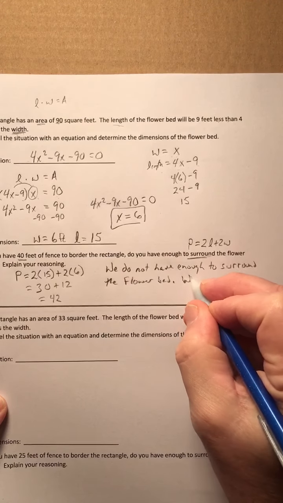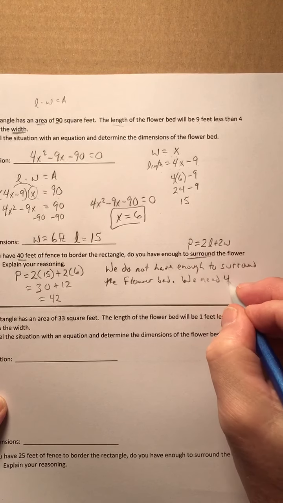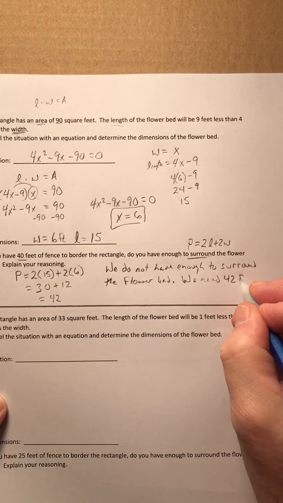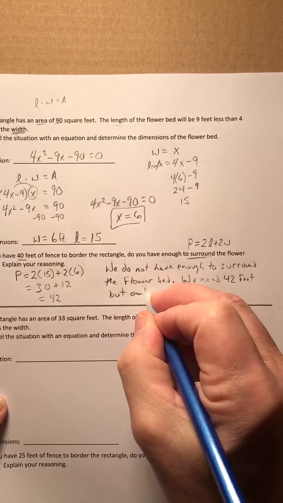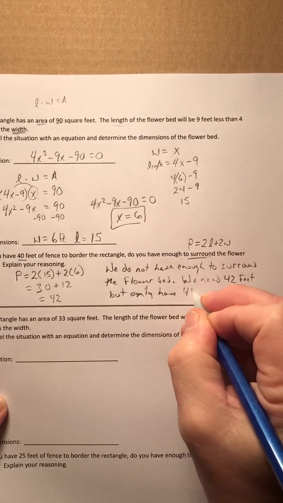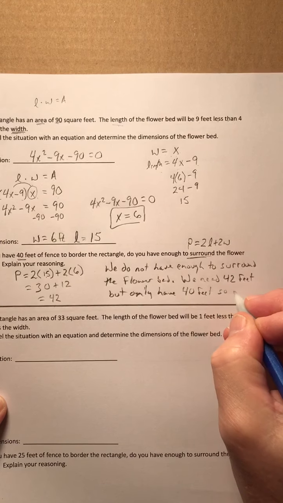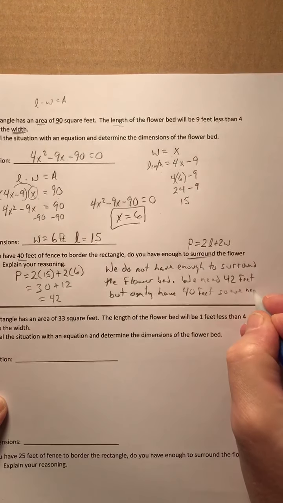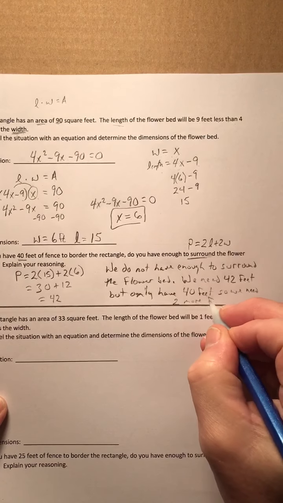We need 42 feet, but only have 40 feet. So we need 2 more feet.